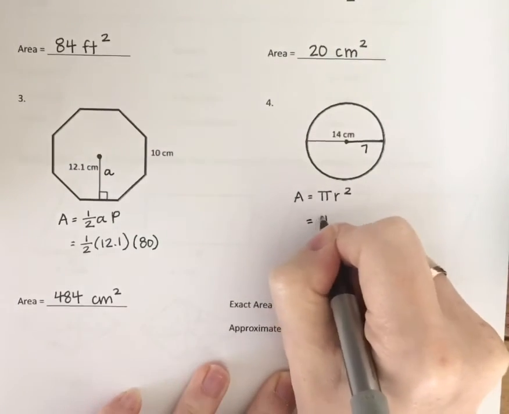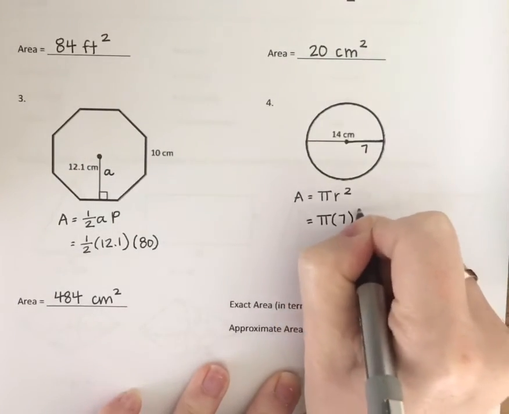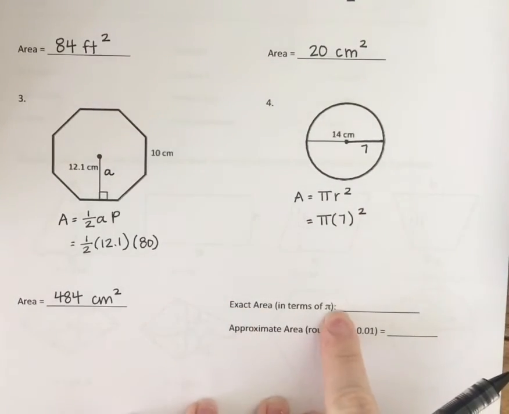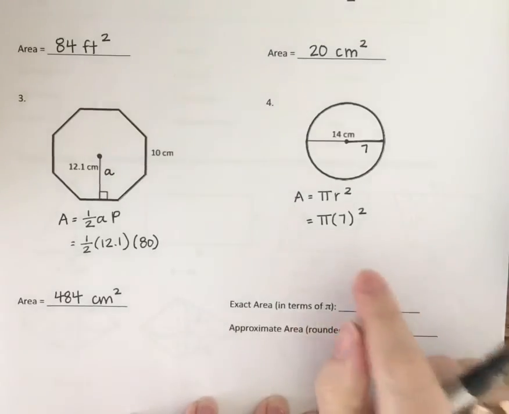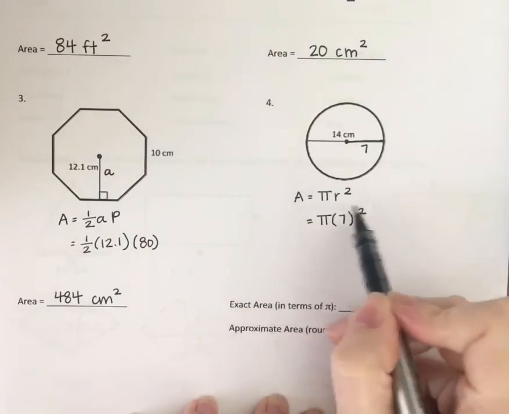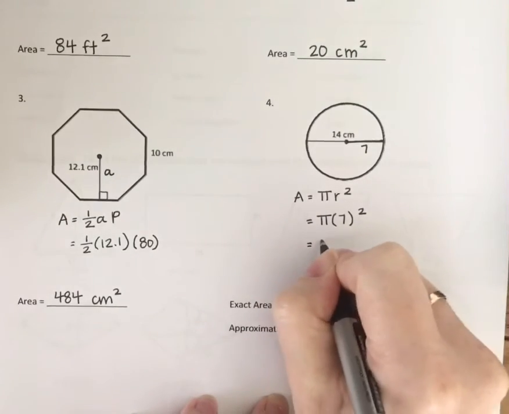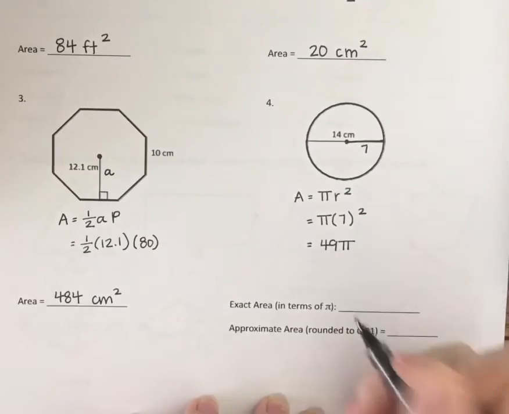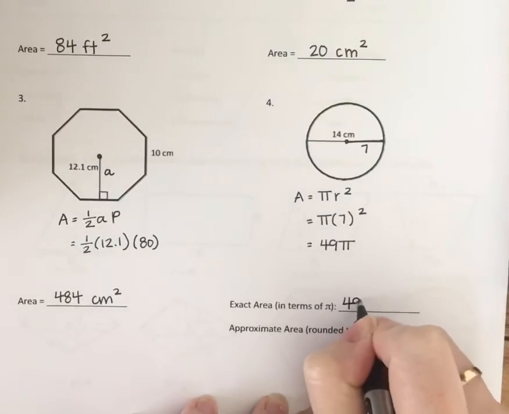So when I plug that in, pi times 7 squared, the first part of this question is asking for the exact area in terms of pi. So all I need to do is just do this part right here. 7 squared is going to give me 49. And then don't forget about the pi. So the first part would be 49 pi.